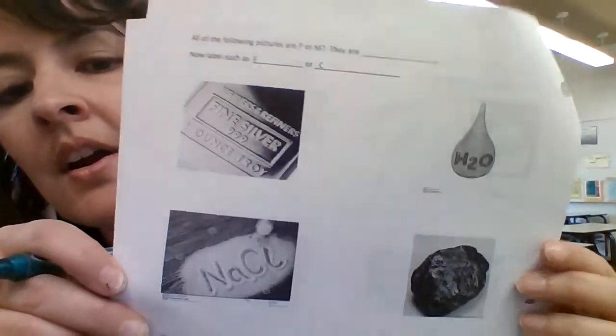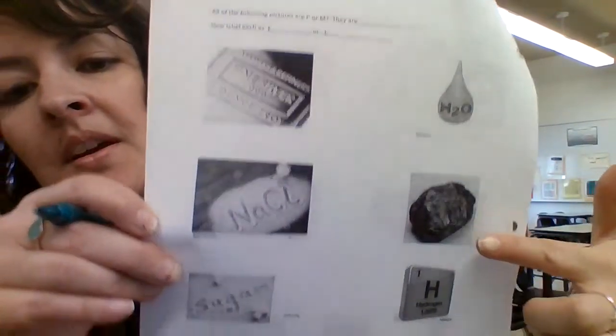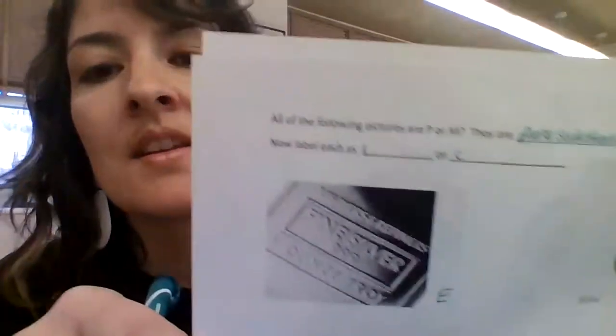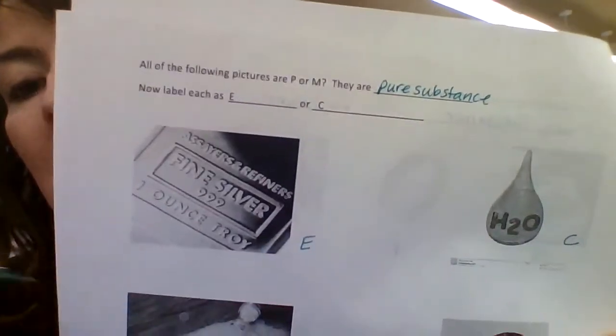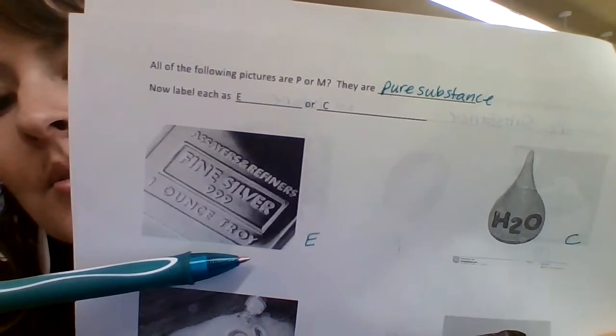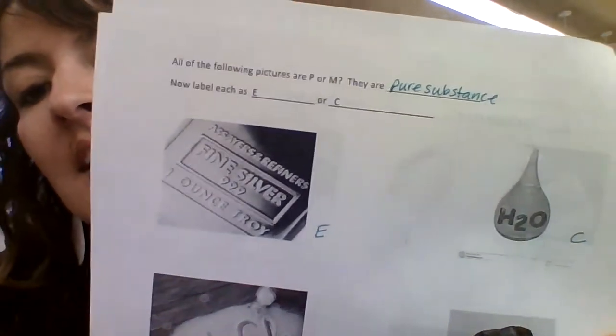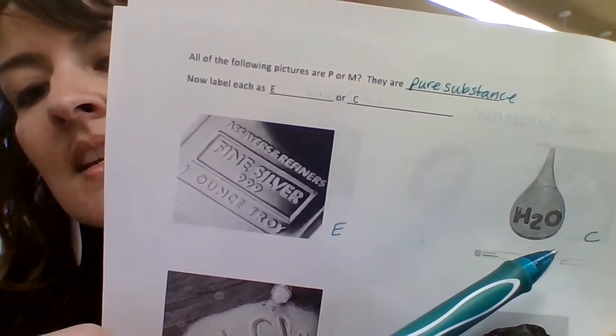So on the next page, when you look at them all, you've got water, gold, salt, carbon, hydrogen, sugar. They're all pure substances. Nothing is mixed in. So they are pure substances. And of these pure substances, you're going to decide which ones are an E and which ones are a C. So you can see I've already said that over here, gold or silver is an E, and the other one over here is a C.